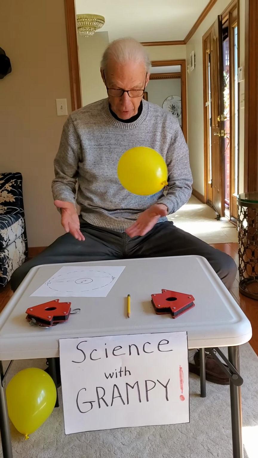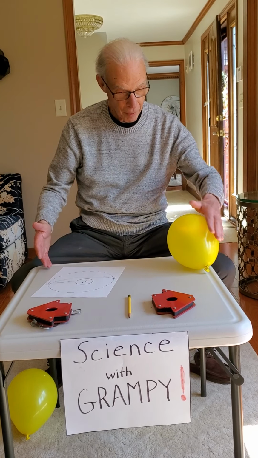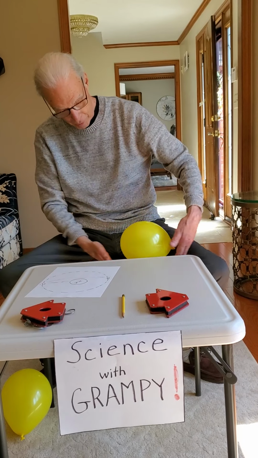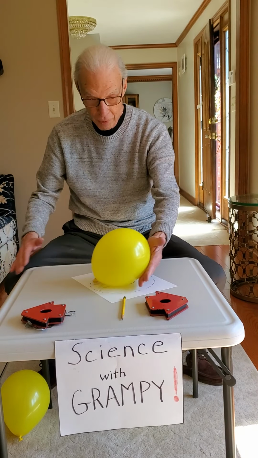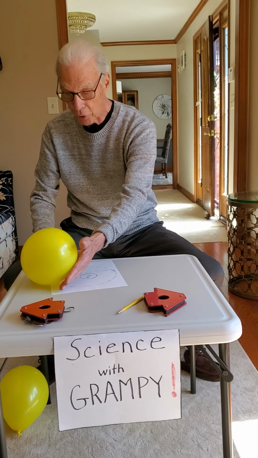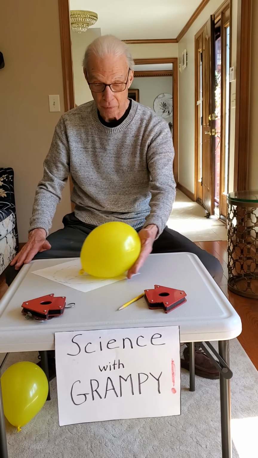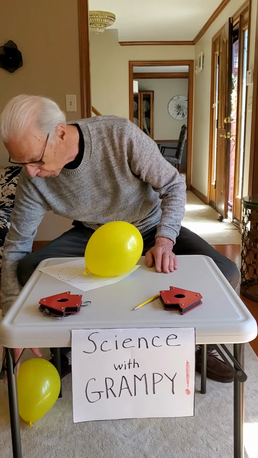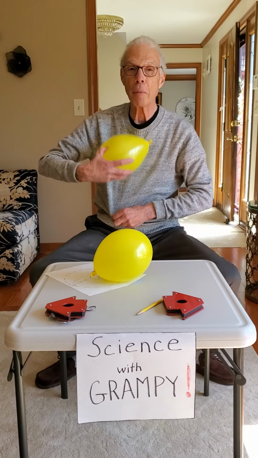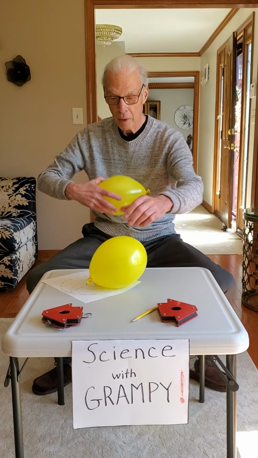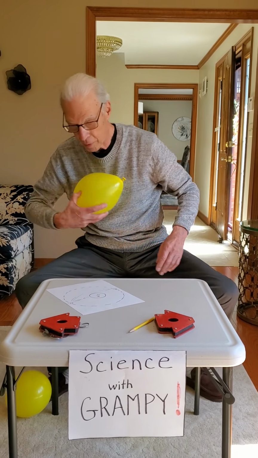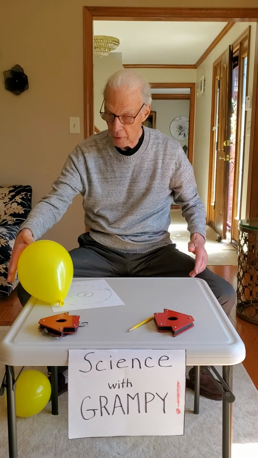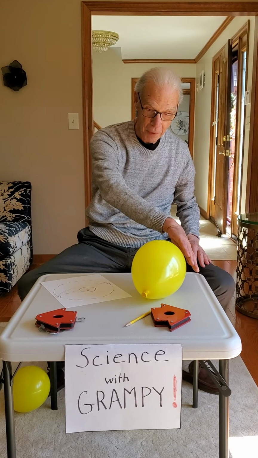I can't quite pick it up, but I can pull it across the table because it attracts to my hand. Now, let me take another balloon. Do the same thing to it. And that attracts to my hand also.